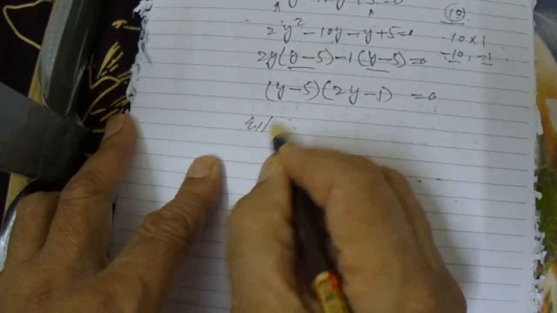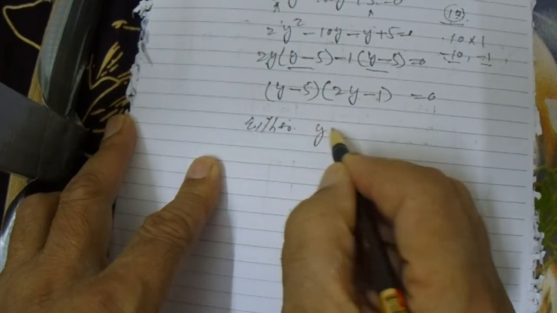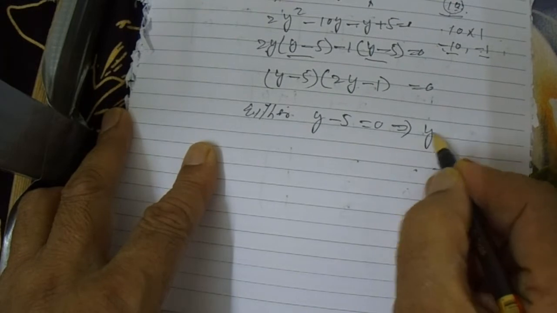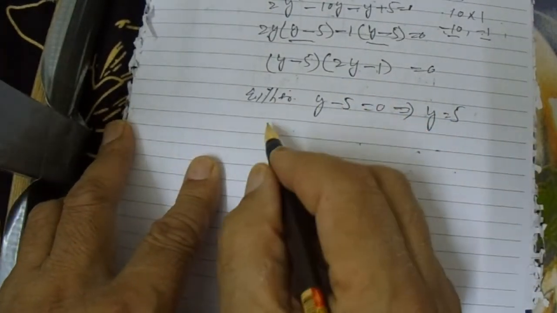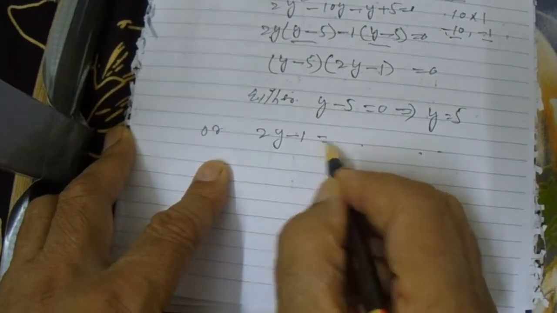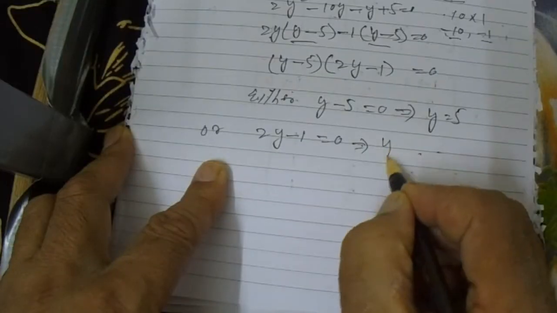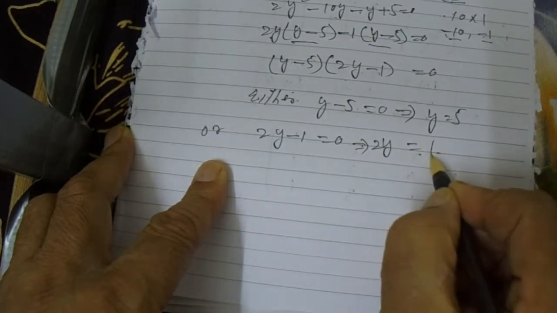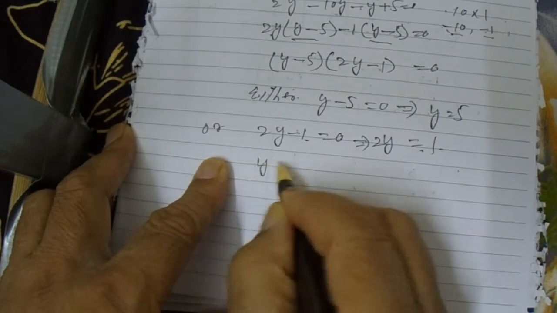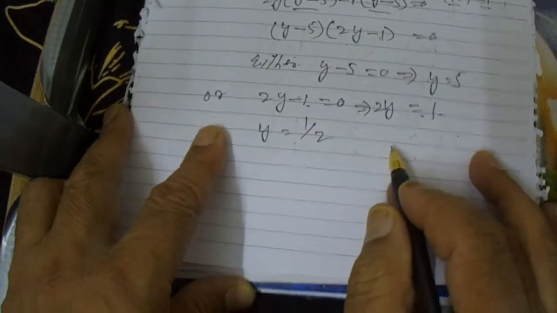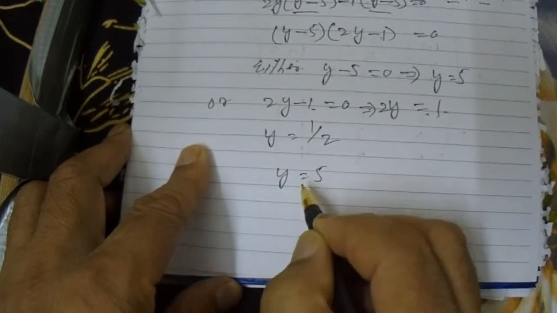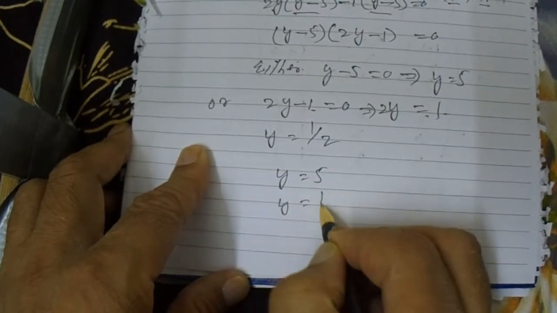Now either y - 5 = 0, or here y = 5. And now 2y - 1 = 0. Here we get 2y = 1. This minus 1 goes to the right side, or we write here y = 1/2. Now we have two values: y = 5 and y = 1/2.